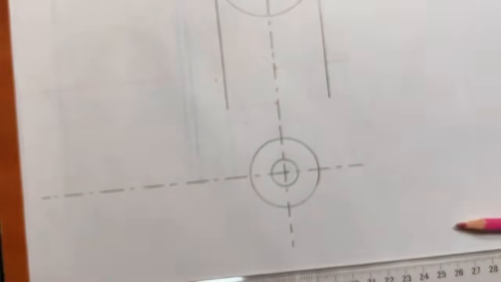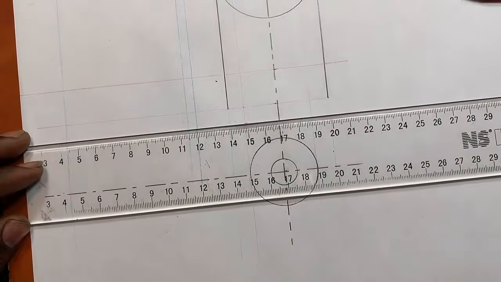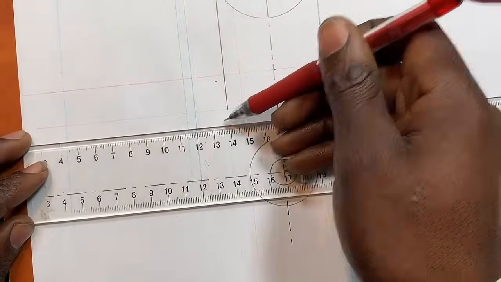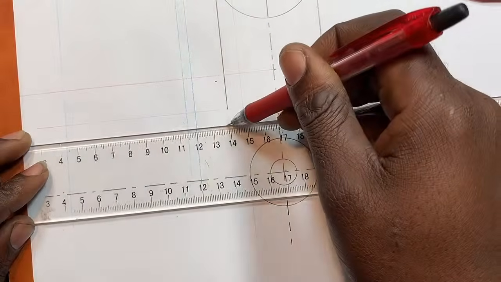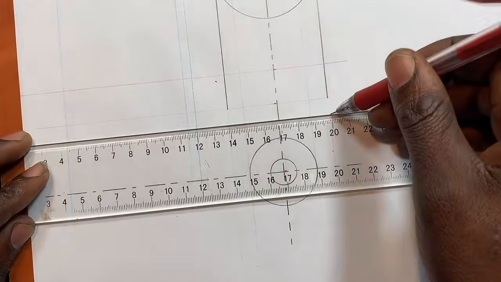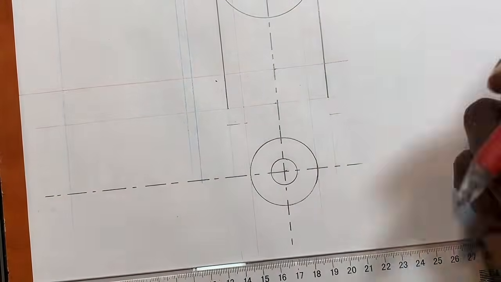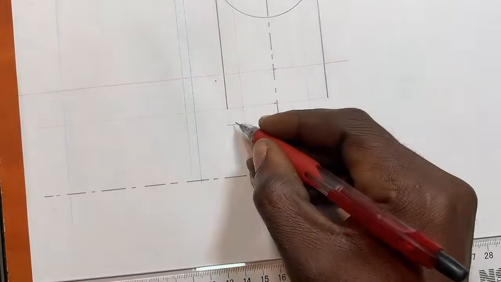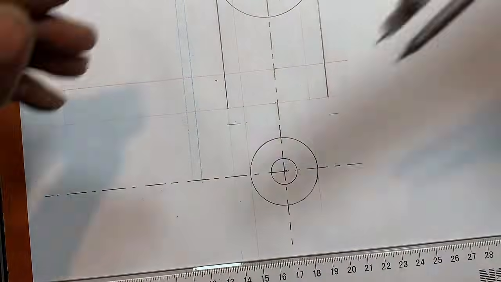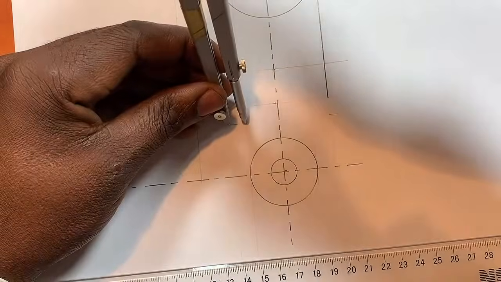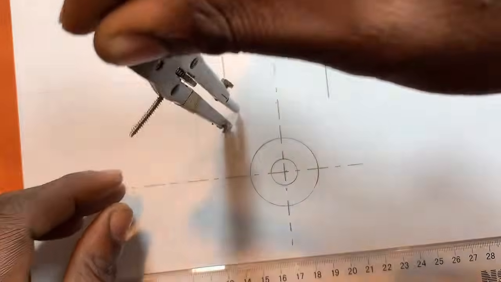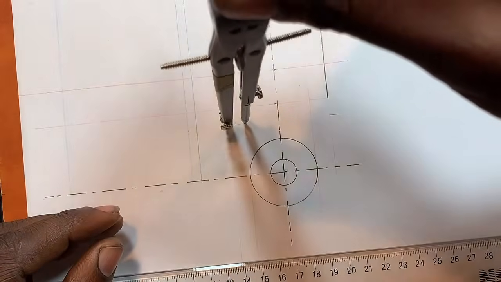Where I've just marked, I can come and mark a cross here and a cross here. So I can simply place my drawing compass right here and right there, and get this. There you go.